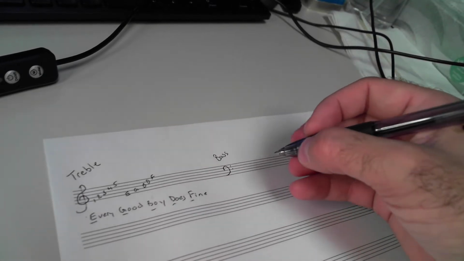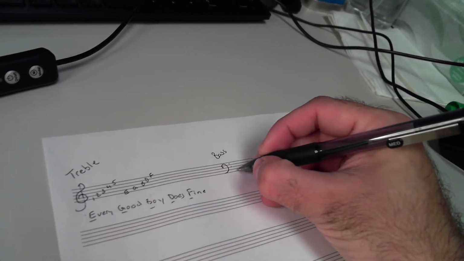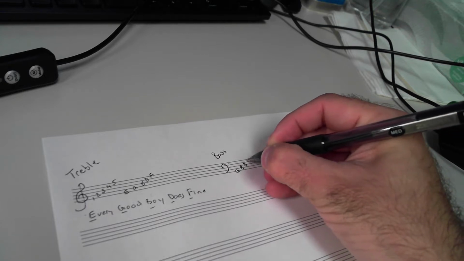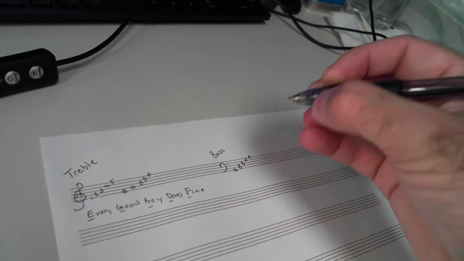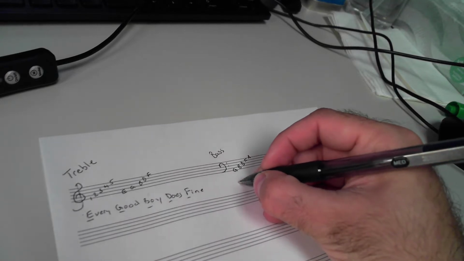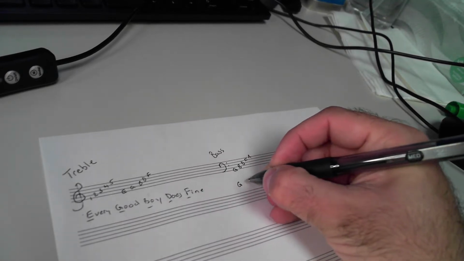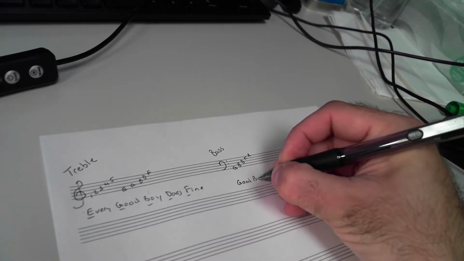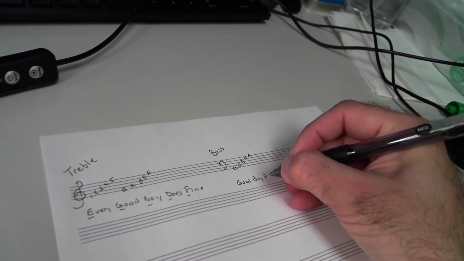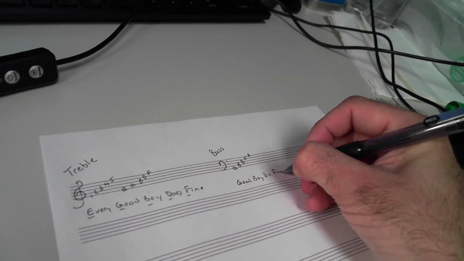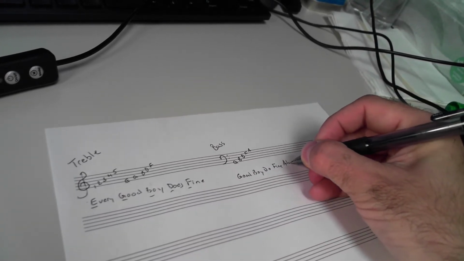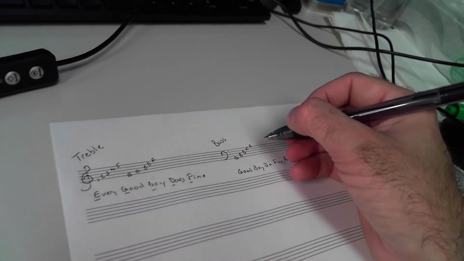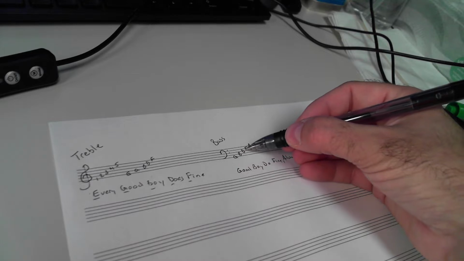For the bass clef, we have G, B, D, F, A. And we shift that sentence around a little bit: good boys do fine always. Good boys do fine always. And that's on the lines, line 1, 2, 3, 4, and 5.